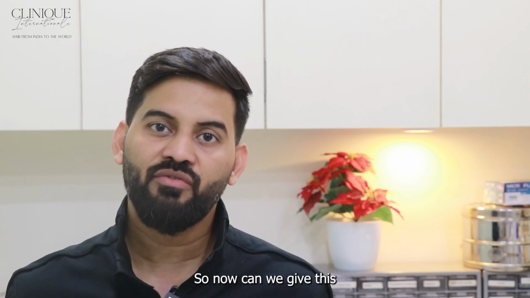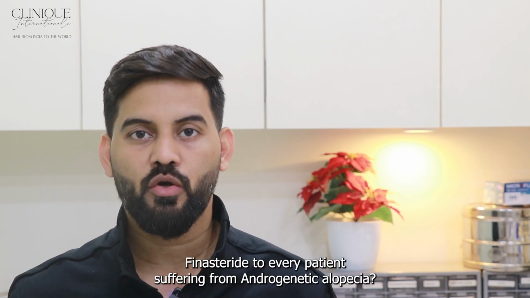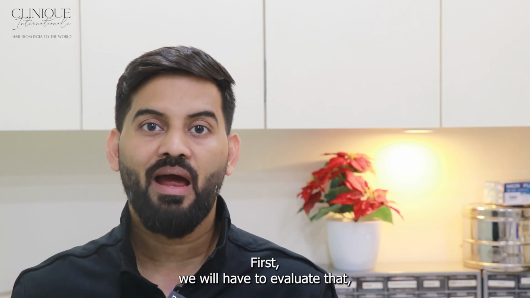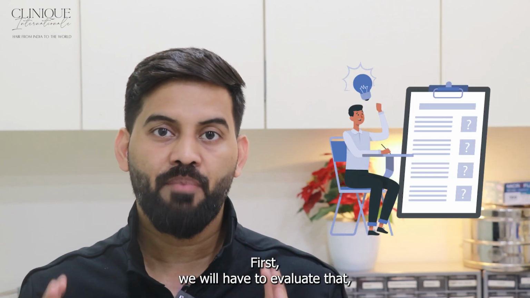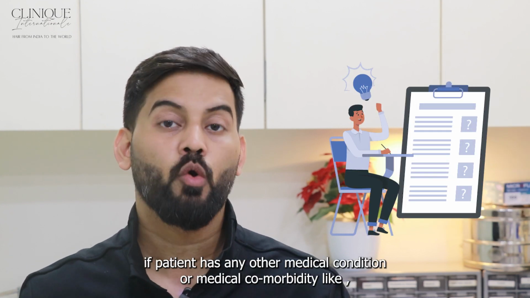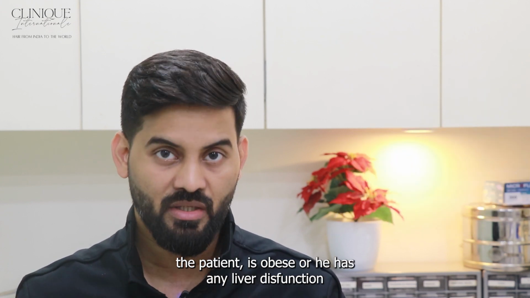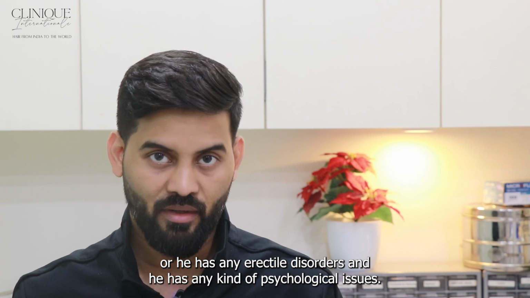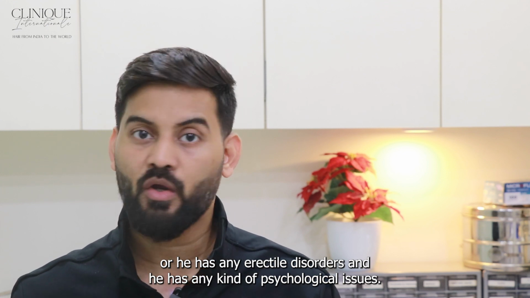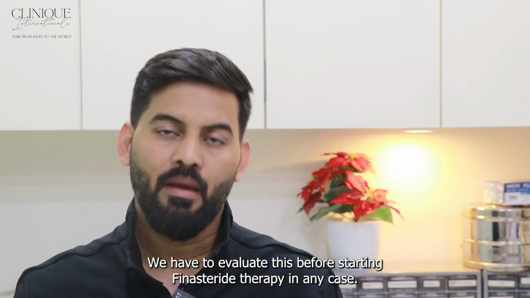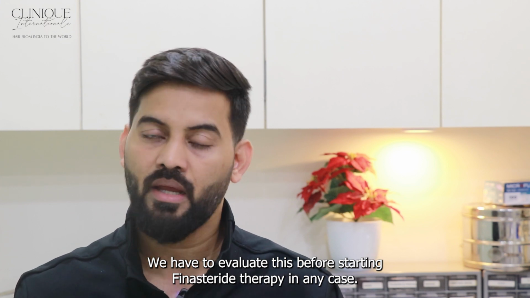So now, can we give this finasteride to every patient who is suffering from androgenetic alopecia? First, we will have to evaluate whether the patient has any other medical condition or comorbidity, like the patient is obese, or has any liver dysfunction, or any erectile disorders, or any kind of psychological issues. We have to evaluate this before starting finasteride therapy in any case.